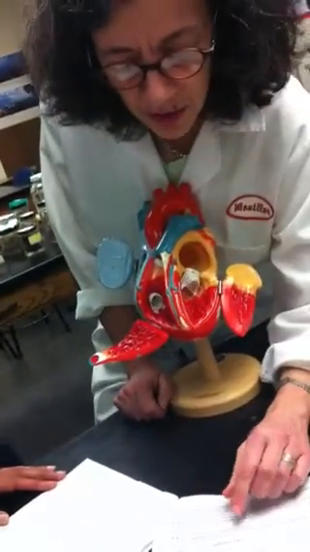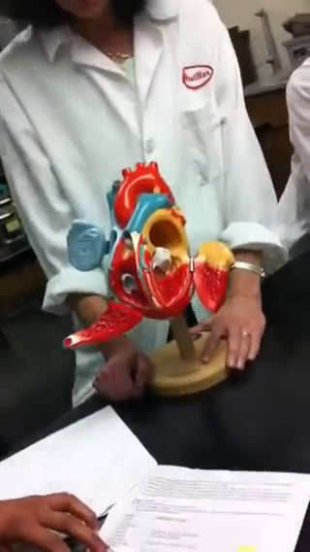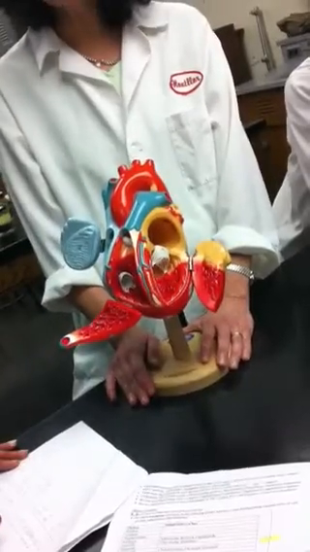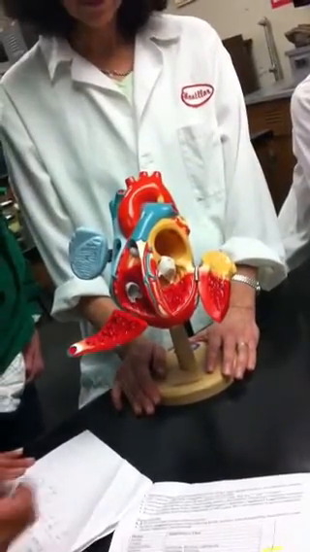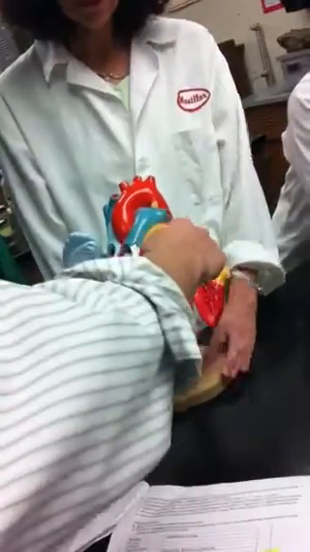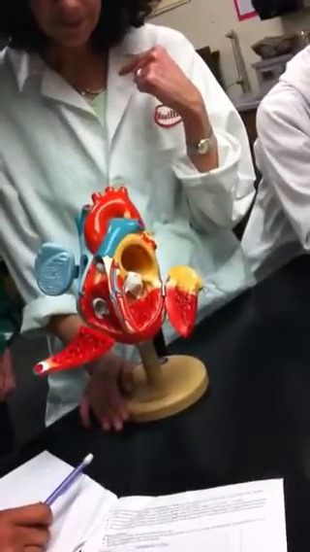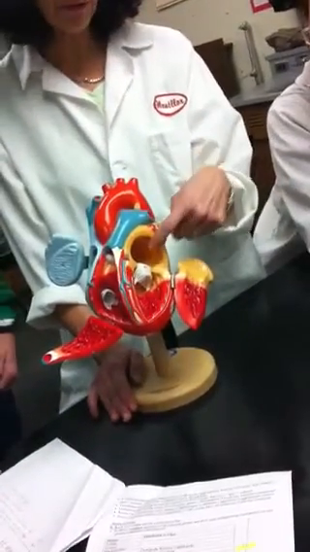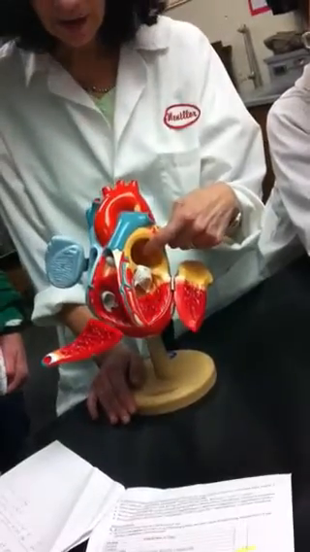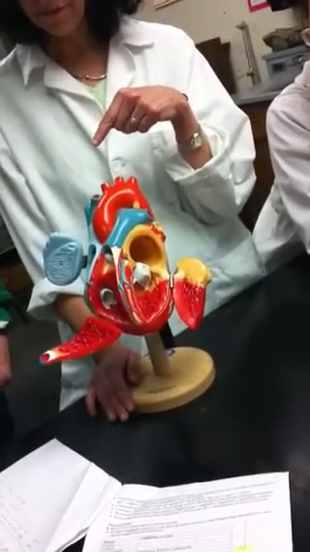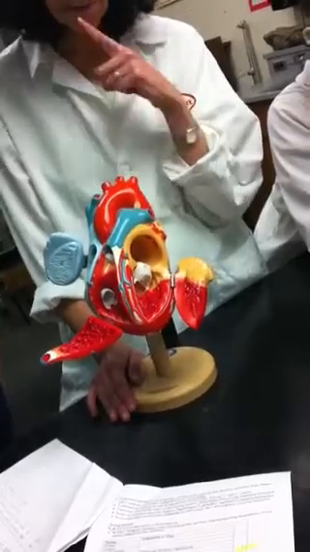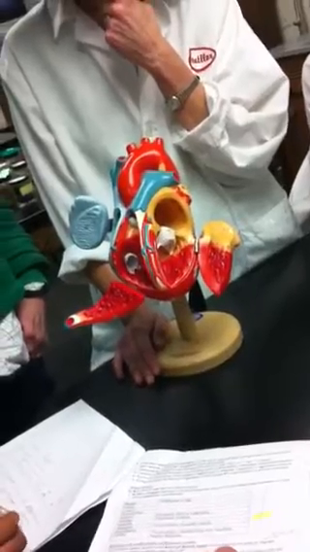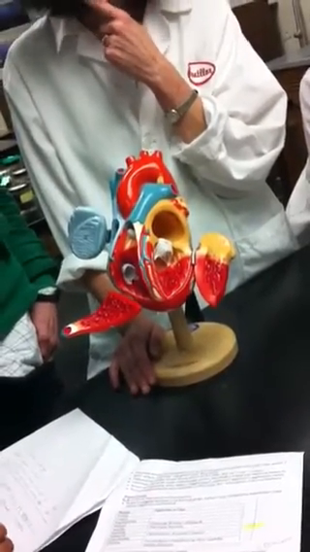Okay, and what's next? Which part of the heart receives blood from the lungs? Left atrium. Definitely an atrium, and it's from the left side. And which part receives blood from the body? Right atrium.